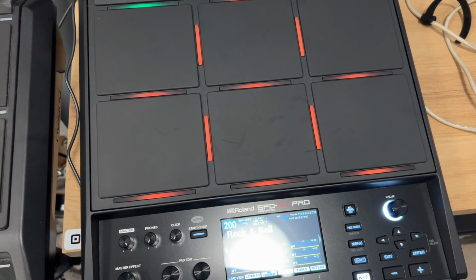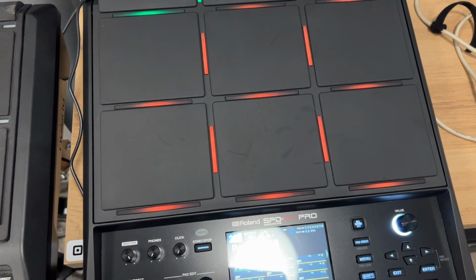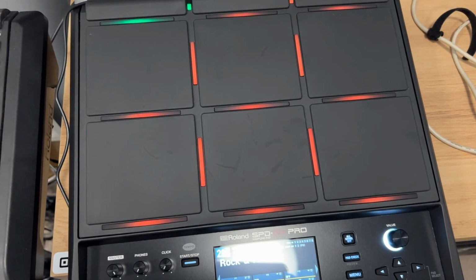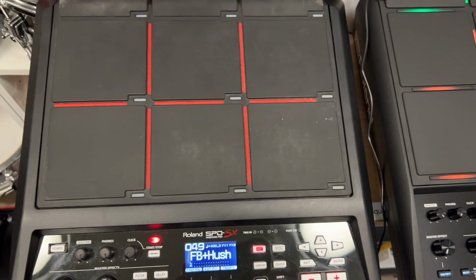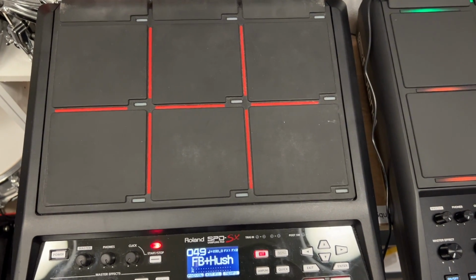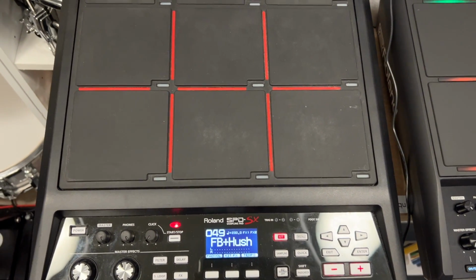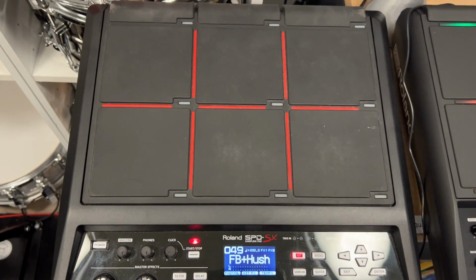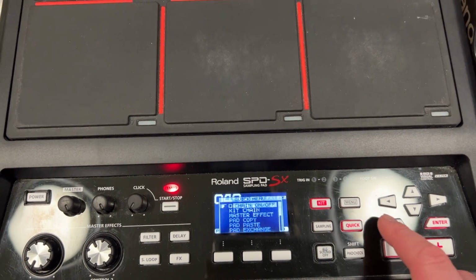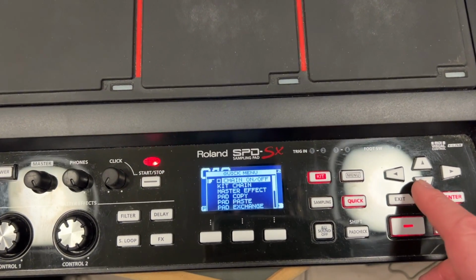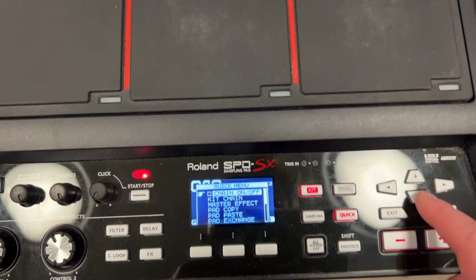The best way to do this is to have all of the WAV files on your computer ready to go, because I haven't found a way of transferring data across nice and easily. So it's going to be a case of manually starting again and doing it. On the SPD-SX, I rely quite heavily on the kit chains.